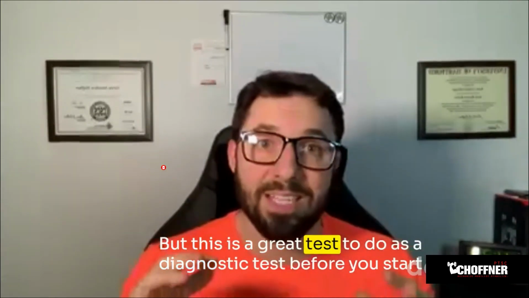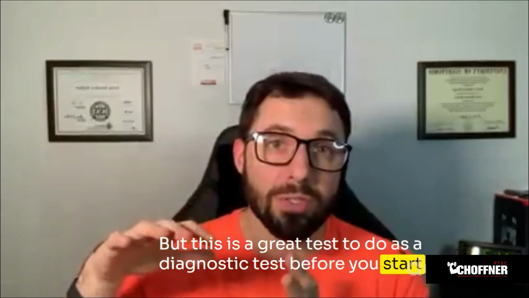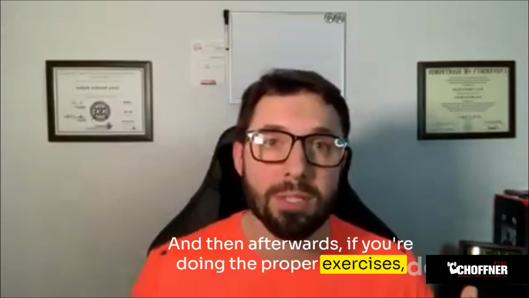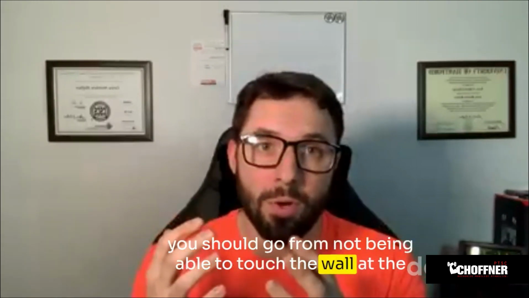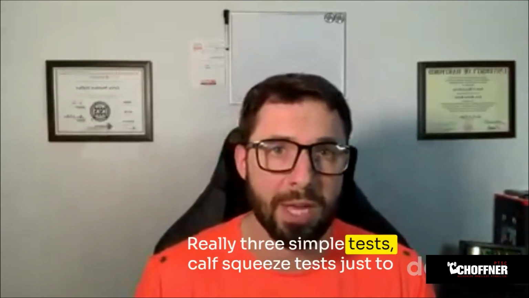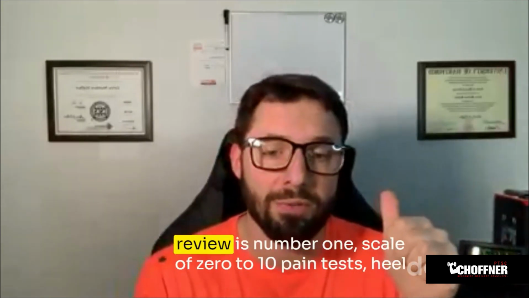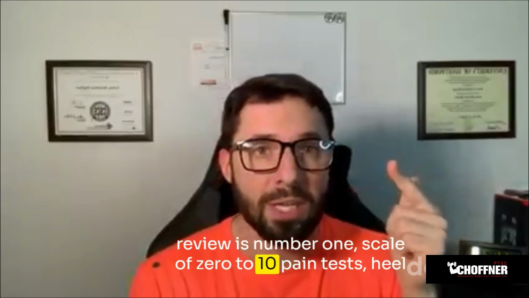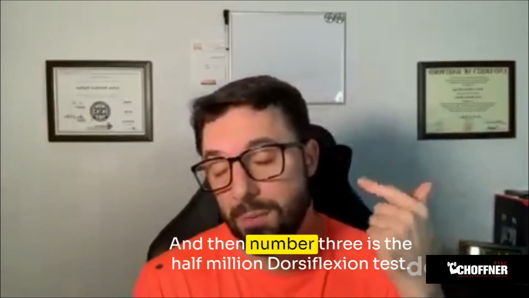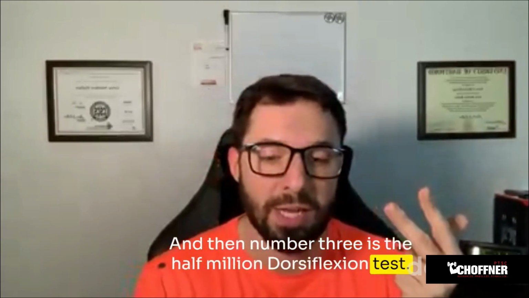But this is a great test to do as a diagnostic test before you start your exercises or your workout, and then afterwards. If you're doing the proper exercises, you should go from not being able to touch the wall at the beginning to being able to touch the wall at the end. Right, really 3 simple tests. Calf squeeze test, just to review, is number 1. Scale of 0 to 10 pain test, heel raises off the ground, testing your tolerance to load. And then number 3 is a half kneeling dorsiflexion test, okay?